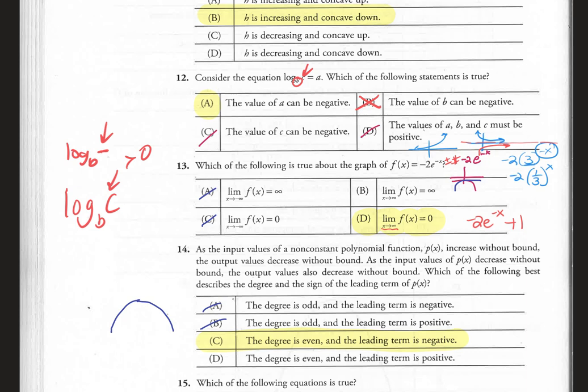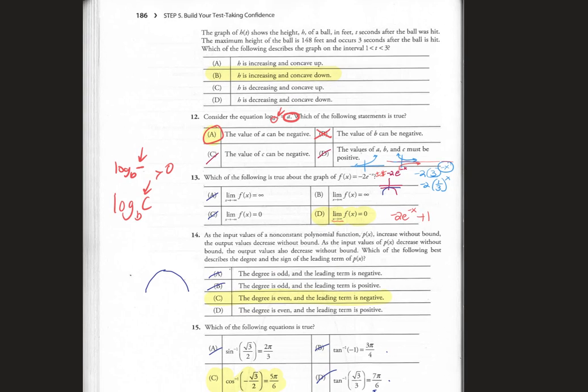And then it says the values of A, B, and C must be positive. Well, A doesn't have to be positive because we can raise something to a negative exponent. So that's why it's A. Something to a negative exponent just makes it a fraction. It can be done. Isn't it like if you have a negative initial value and you raise it to an odd exponent, it can still be negative?